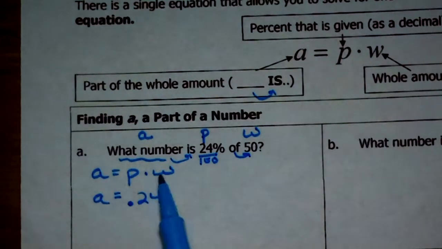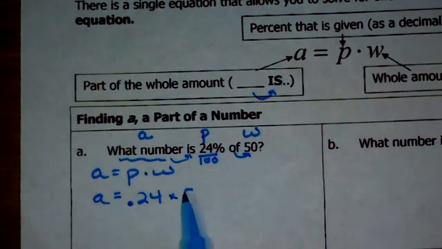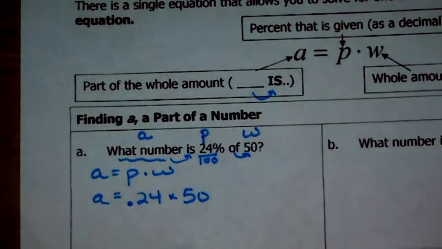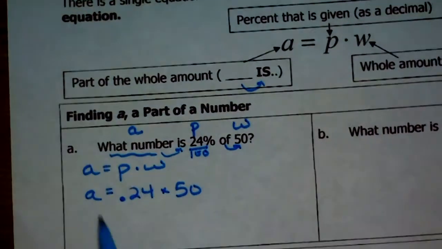Remember, when letters are right next to each other, so I could just say A equals PW, it means multiplication. So I want to take 24/100 and multiply that by 50. Now in solving this, it's kind of nice. The A is already by itself on this side of the equal sign, so all that's left for me to do is to take 24 hundredths times 50.